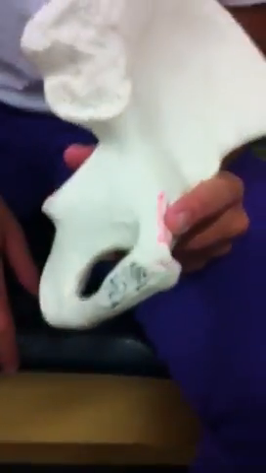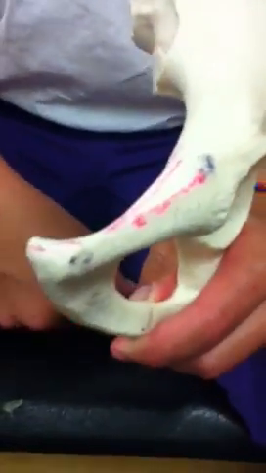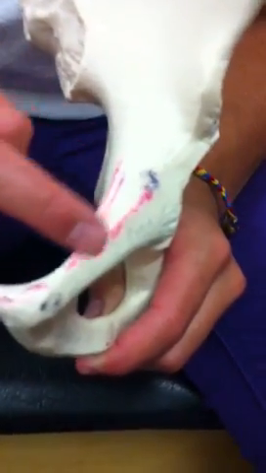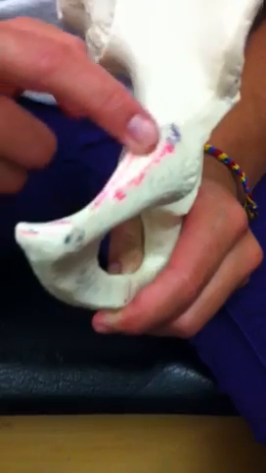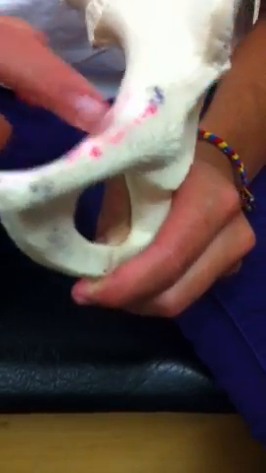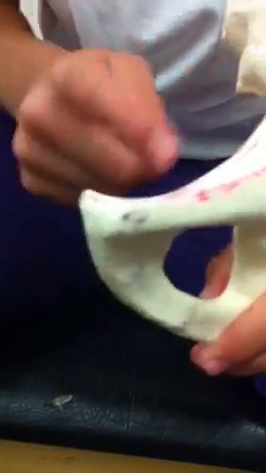Okay, so now we'll go to your pubic bone, which is this front section right here. The iliopectineal line we went over already, that goes right here. Then you have your superior ramus, which is another imaginary line that wraps around the whole bone, not the top.